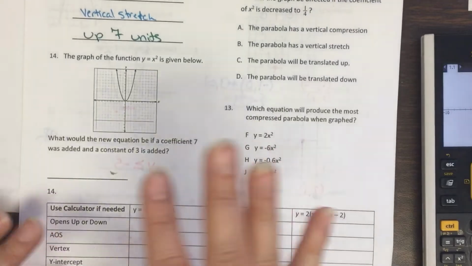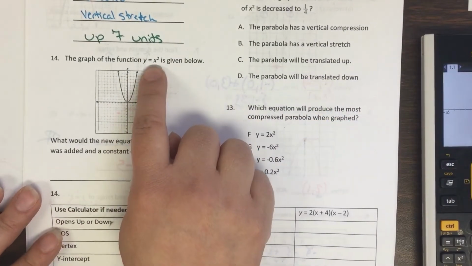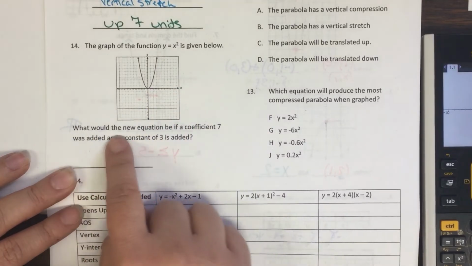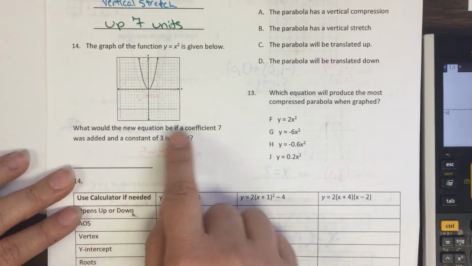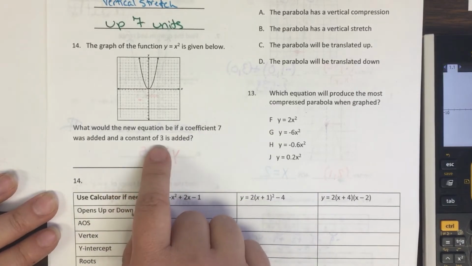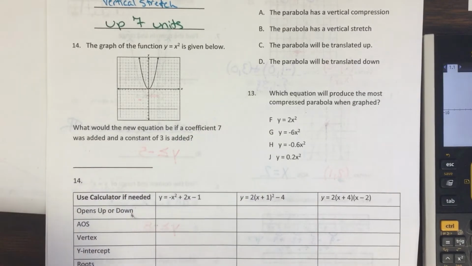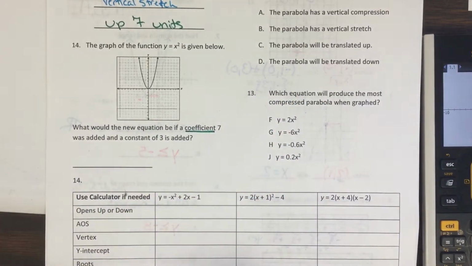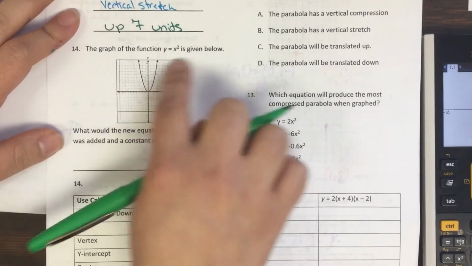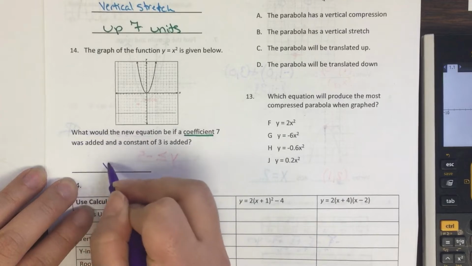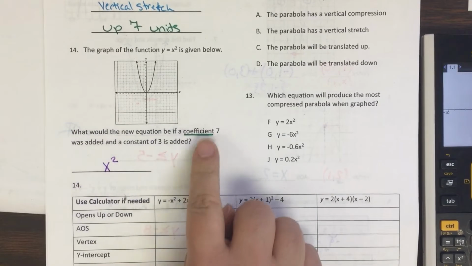Okay. Here, once again, we're comparing the parent function x squared to a change. It's asking what is the new equation if a coefficient of 7 is added and a constant of 3 is added. So here we're focusing on some key vocabulary words. Coefficient means a number in front of a variable. If I'm looking at y equals x squared, my x squared is going to stay because I have that quadratic.